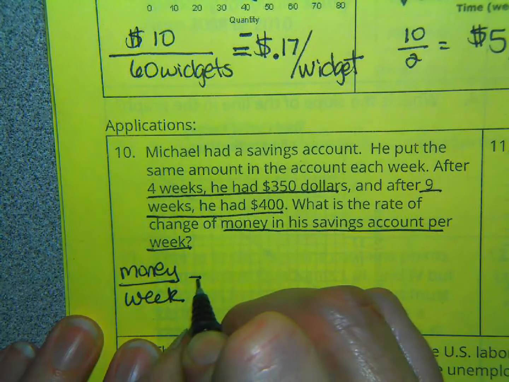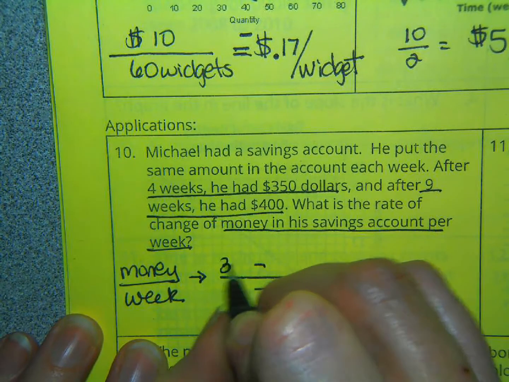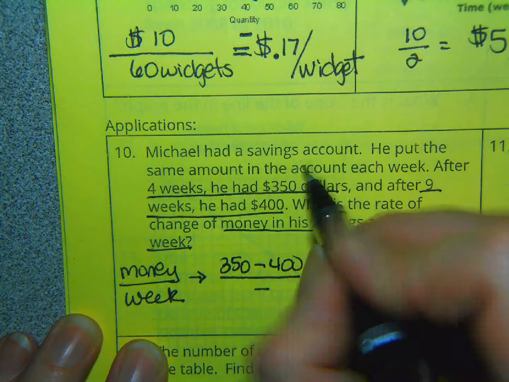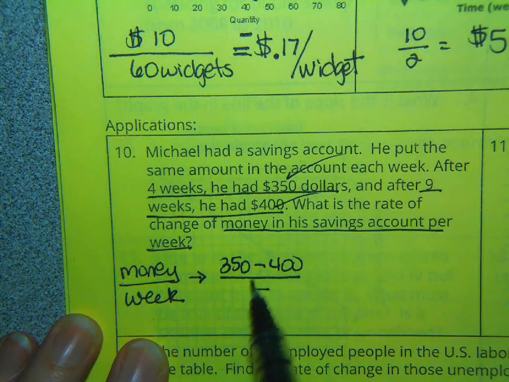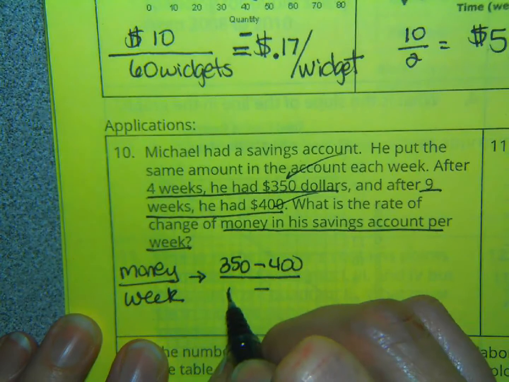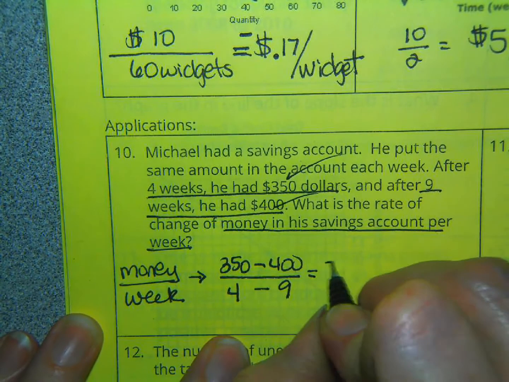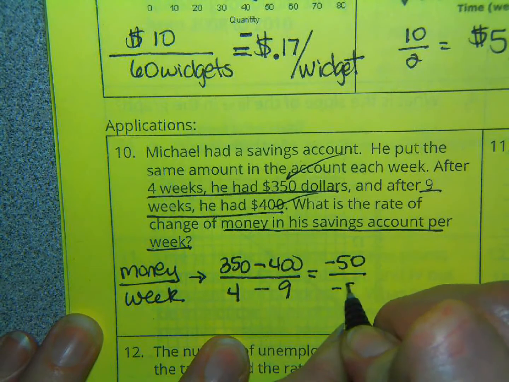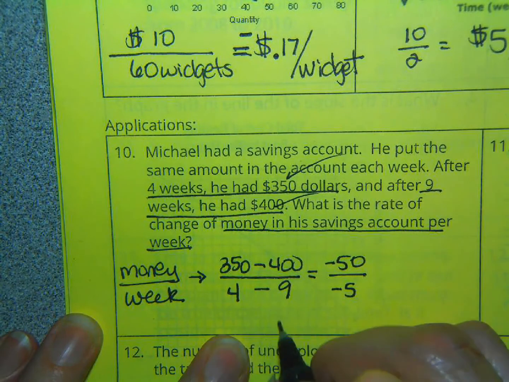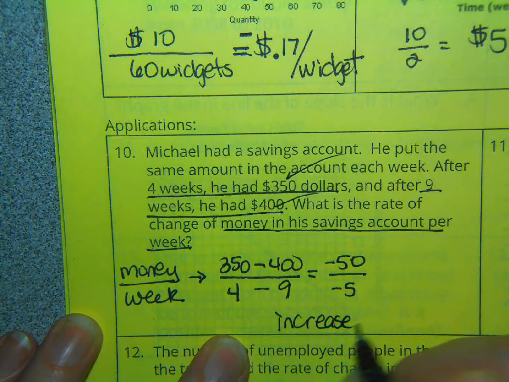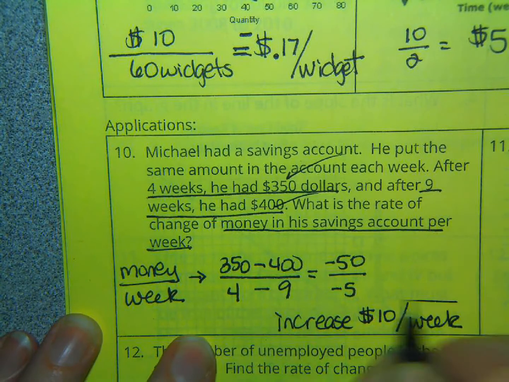So what would that be? Money per week. We want money on the top. So 350 minus 400. 350 corresponds to the 4 weeks. The 400 corresponds to the 9 weeks, and that gives us negative 50 over negative 5. And what that means is that we have the rate of change, that we have an increase, because it's positive, of $10 per week.